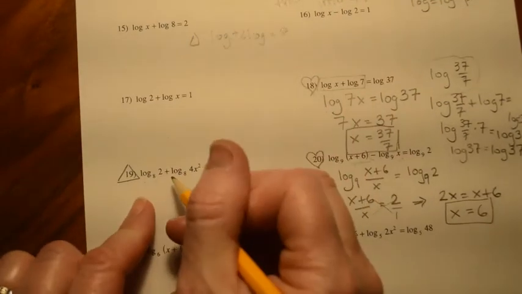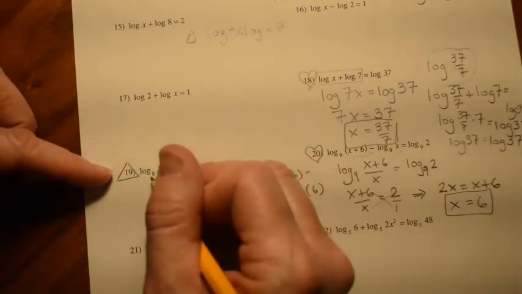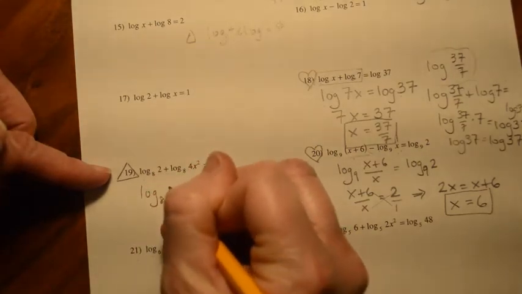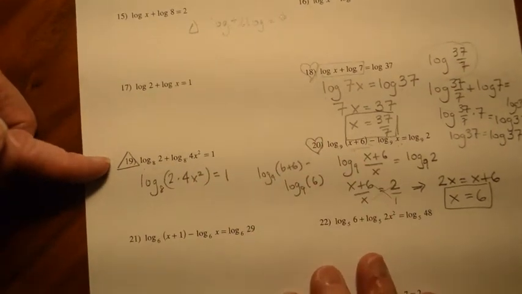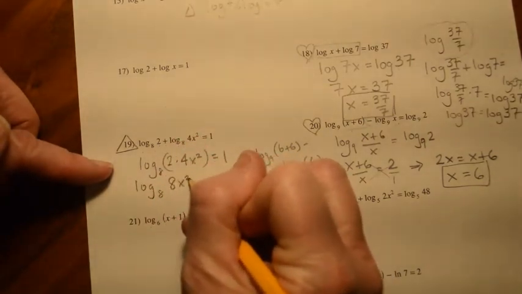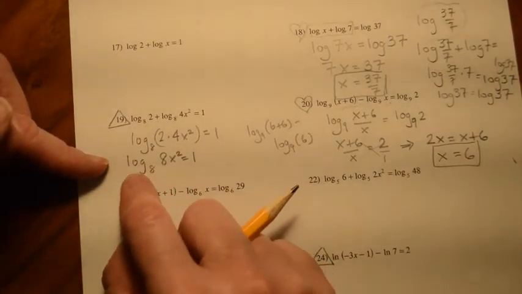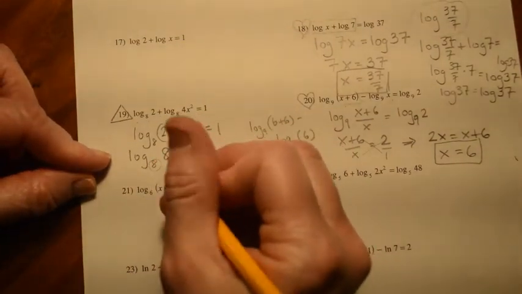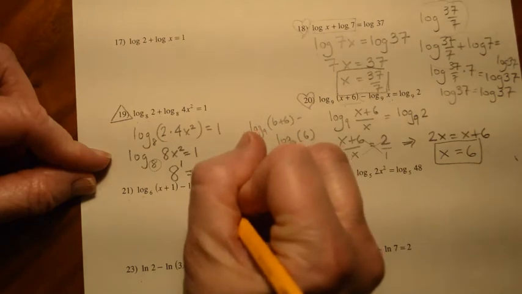All right, so let's use our condensing rules. Again, if we have the sum of two logs, it must have come from the log of a product. So this would become log base 8 of 2 times 4x squared, and that's now equal to 1. All right, so this is log base 8 of 8x squared equals 1. Now, once I have it as log equals a number, I turn it into an exponential. So this right here is the base of the log. It's going to become the base of the exponential, and then these two flip-flop. So it becomes 8 to the first equals 8x squared.